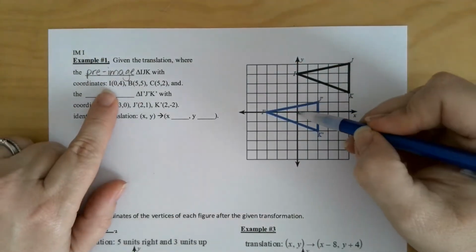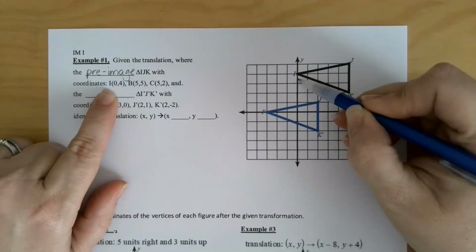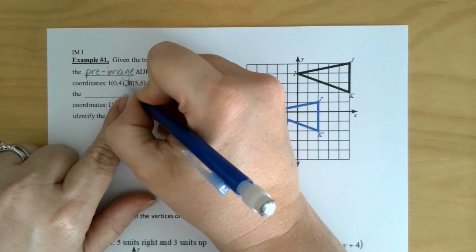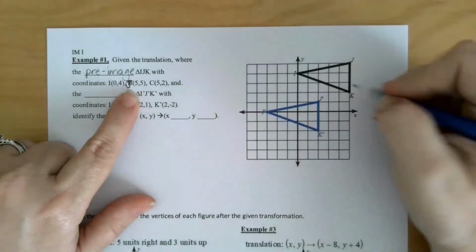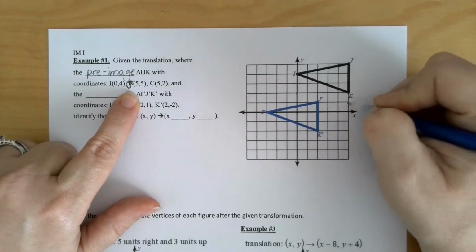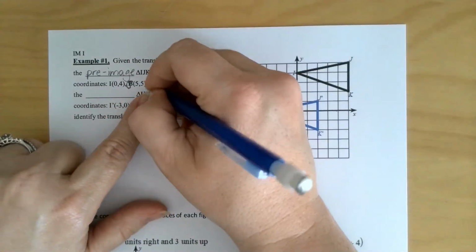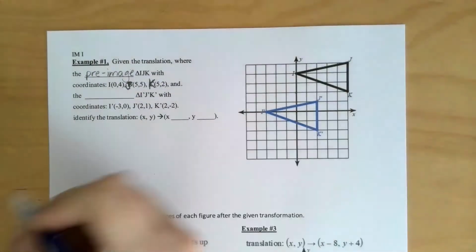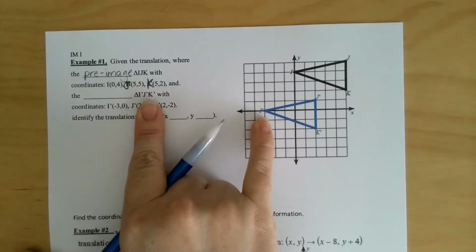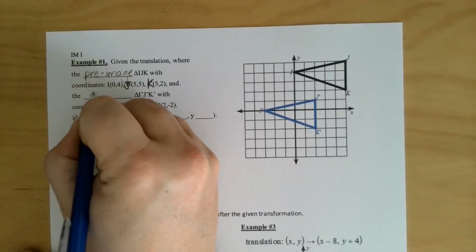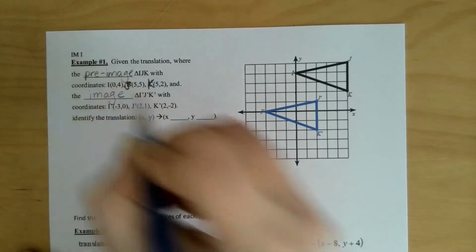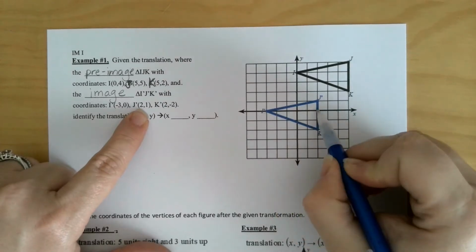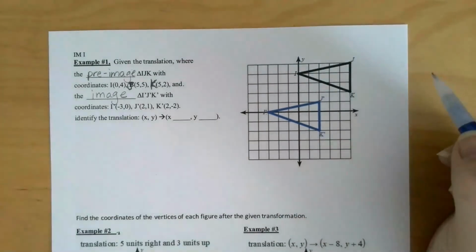And I is at the point (0, 4). I'm going to say J, not B. J is at (5, 5), and then K is at (5, 2). Then what are we going to call triangle I prime, J prime, K prime? That is the image. And it has coordinates (negative 3, 0), (2, 1), and (2, negative 2).